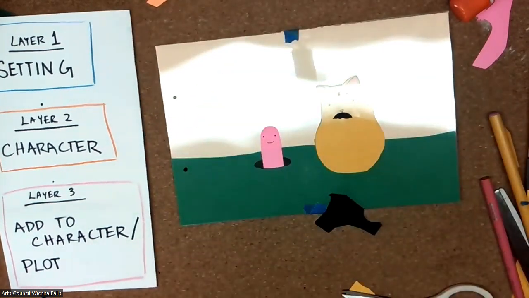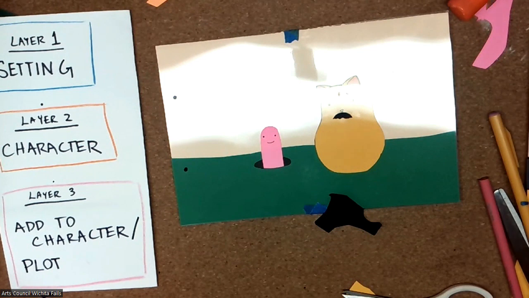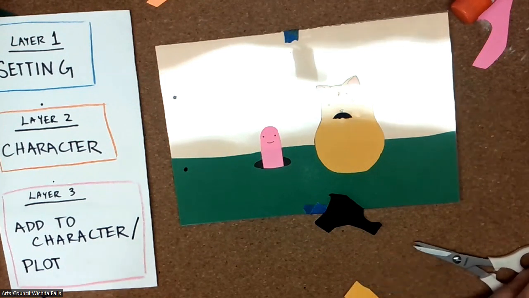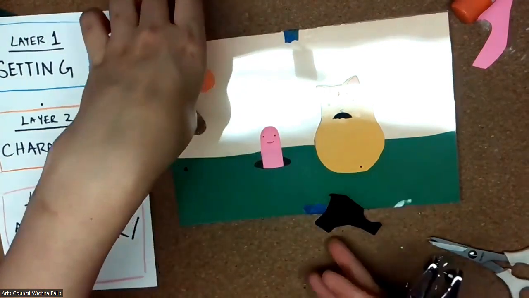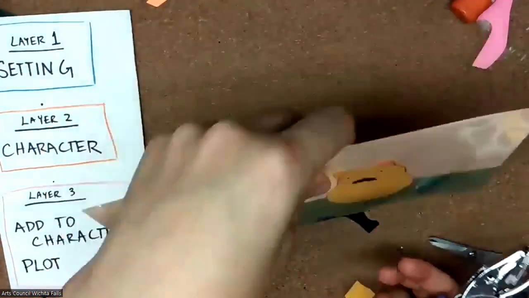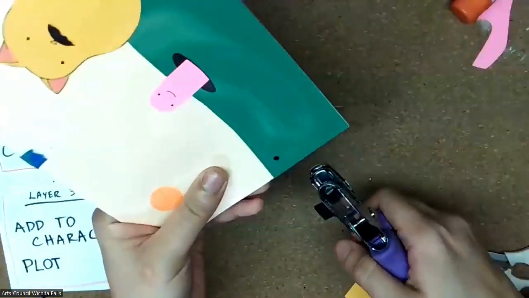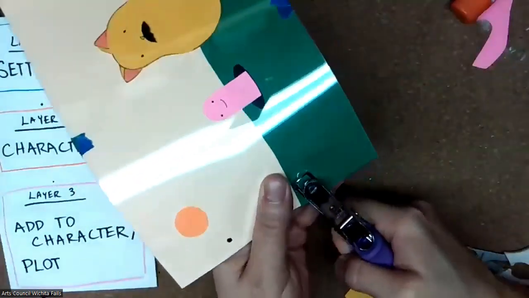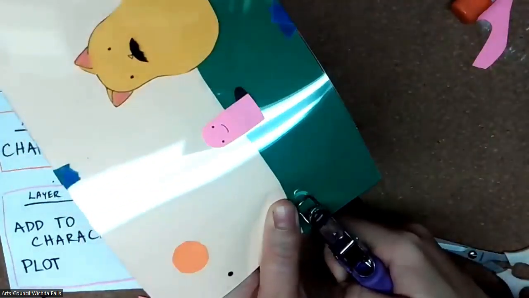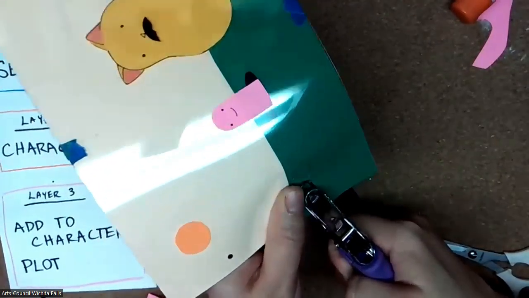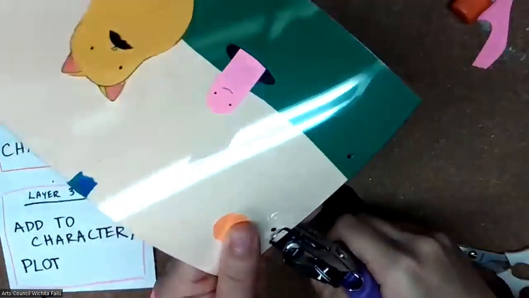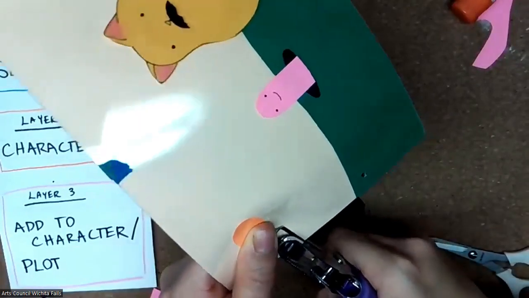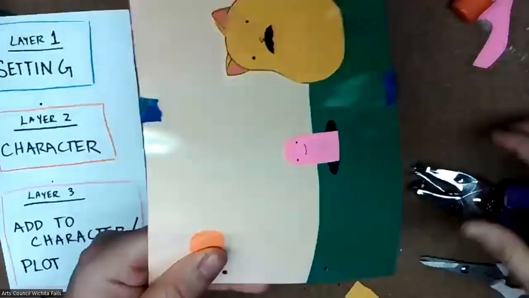Okay, once I have my 2 dots drawn, I'm going to grab a hole punch. And I'm punching right where I drew the dots, and my hole punch is tiny, so 2 little holes.